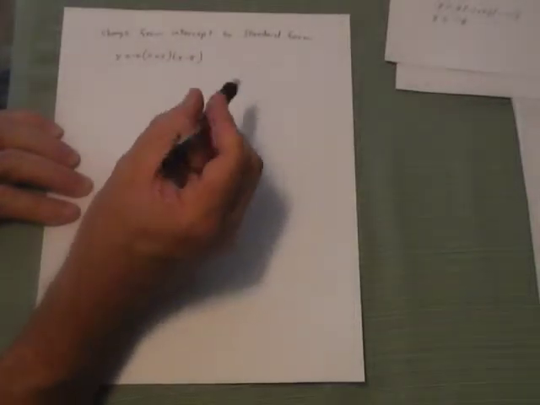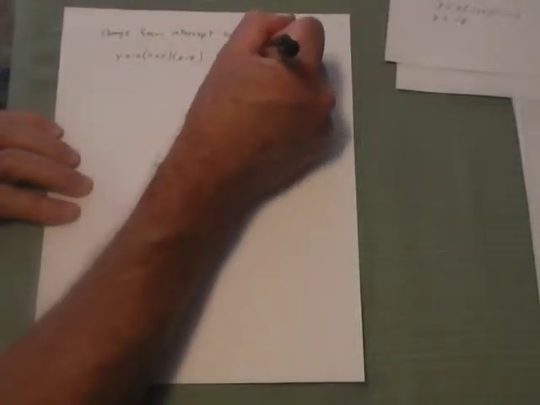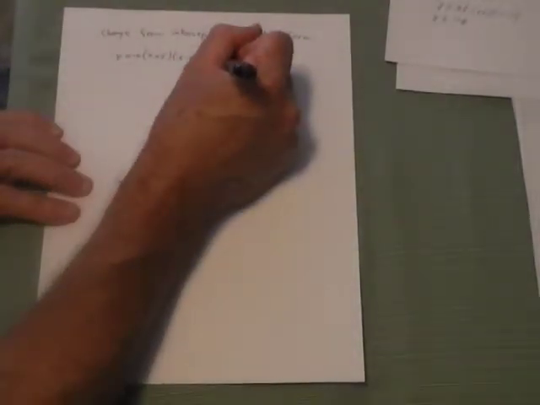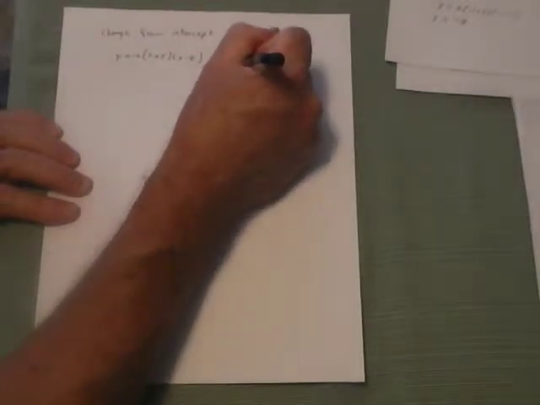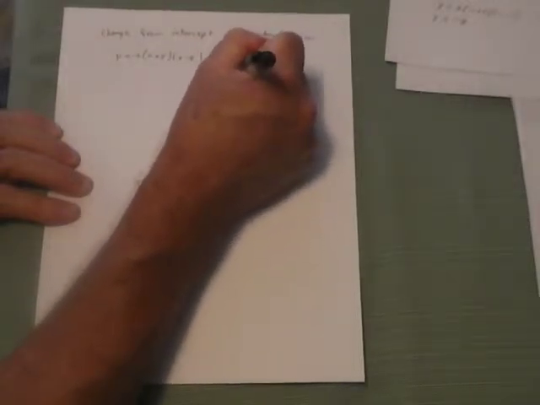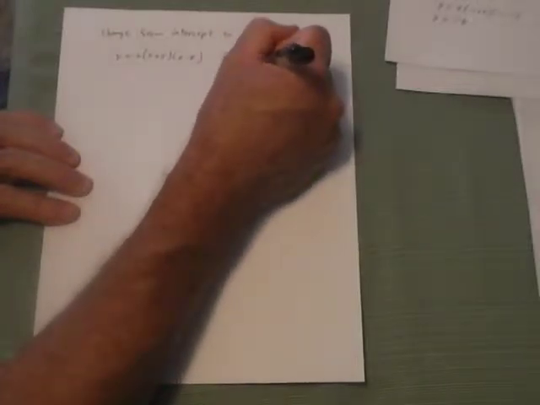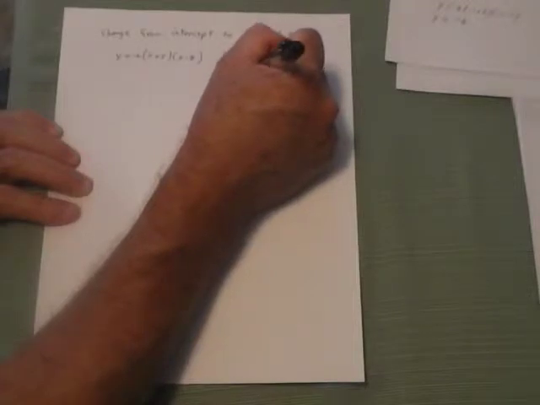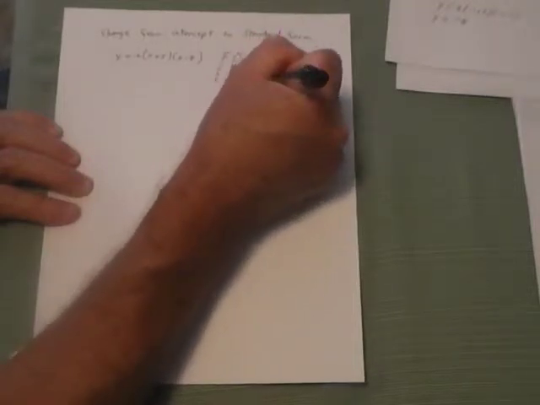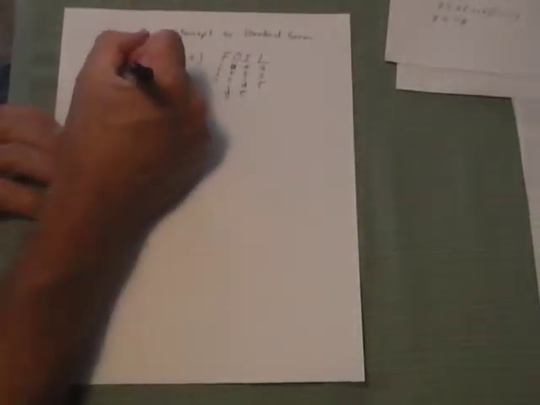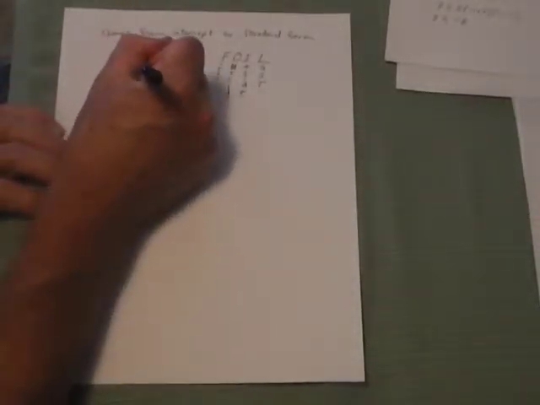To multiply 2 binomials together, we're going to use FOIL. Remember, FOIL stands for first, outside, inside, and last. So we're going to leave the negative 2 out in front.